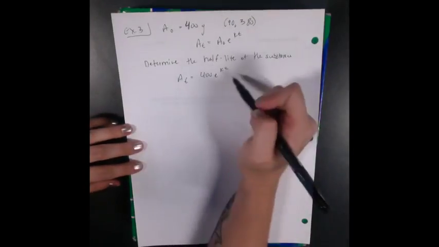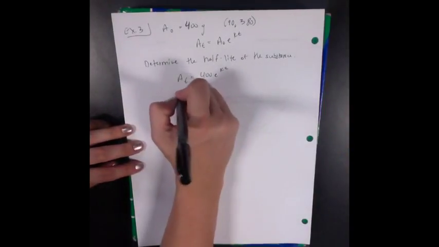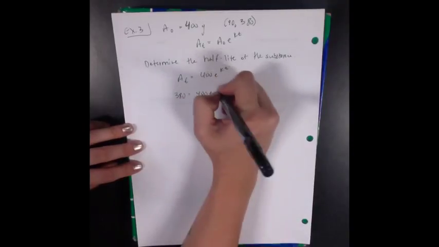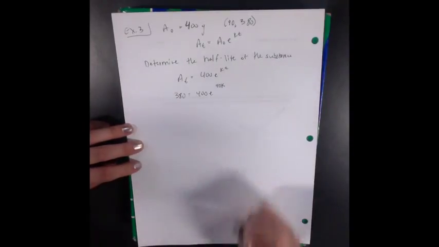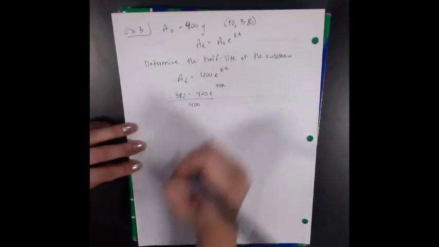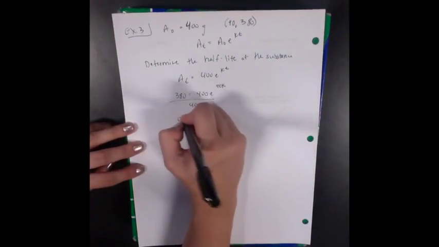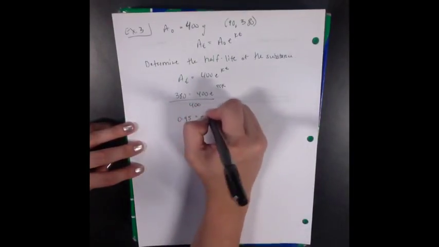Okay, and then I'm going to plug in this point. I still want to solve for k. So I get 380 is 400 e to the 90k. Divide everything by 400, so I get 0.95 is e to the 90k.